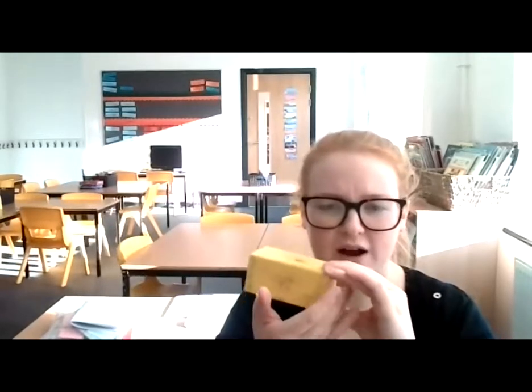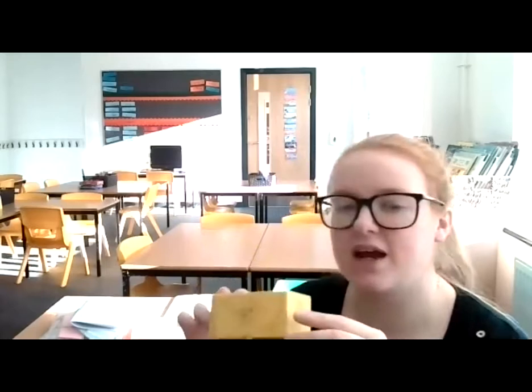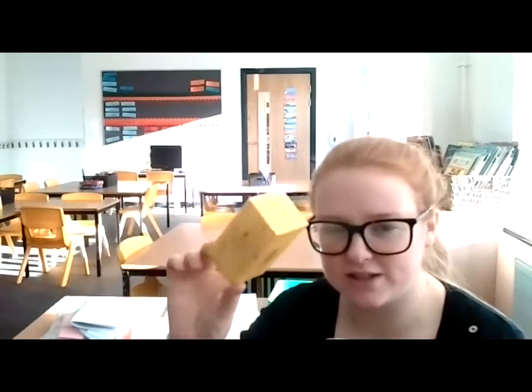My cuboid has 6 faces. So 1, 2, 3, 4, 5, 6. It has 6 faces. All my faces do not need to be the same size, but a cuboid has 6 faces. Things that I found at home, I think I found my butter tub. I had a little cardboard box, and those were my cuboids. So here is my cuboid.